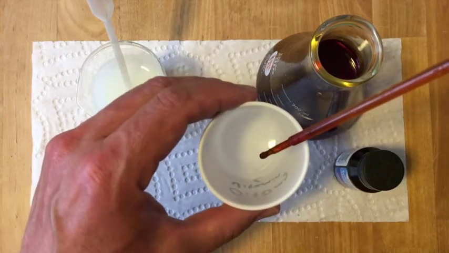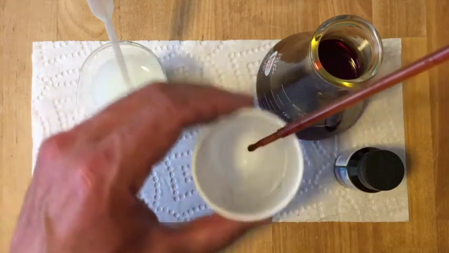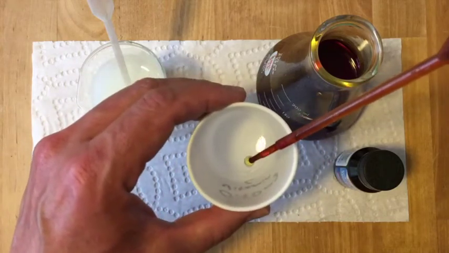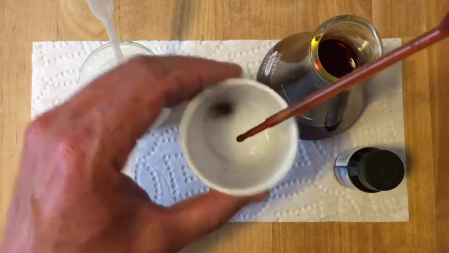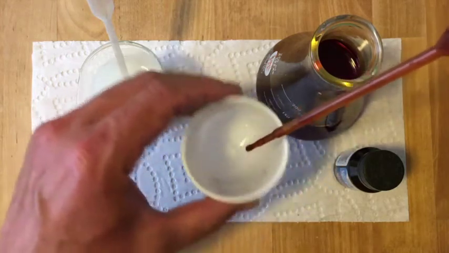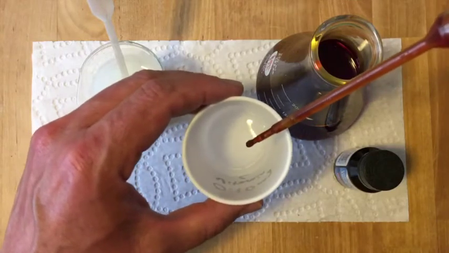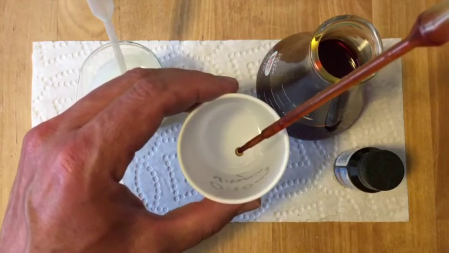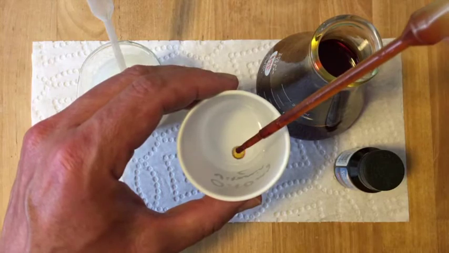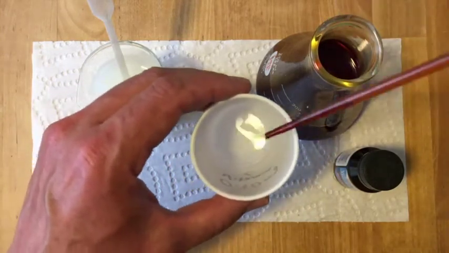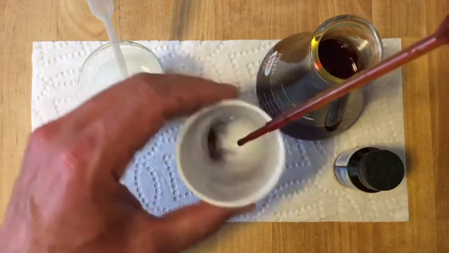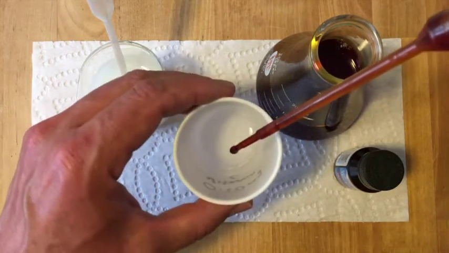That's 2 drops and 3 drops, and I have to keep track of how many it takes. 4 drops, 5 drops. The more vitamin C there is in here, the more drops it should take to reach the end point. 6, 1 drop, 6. Get some more here. 7, 8.